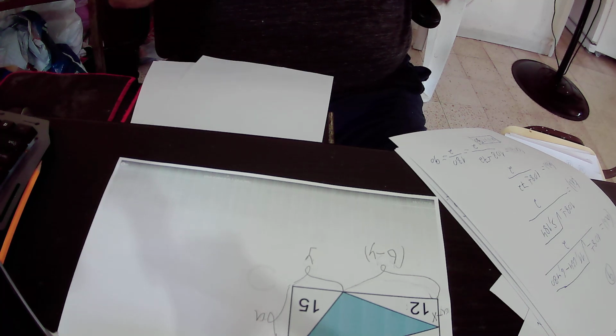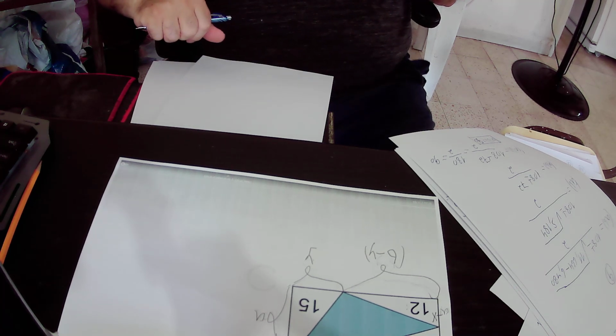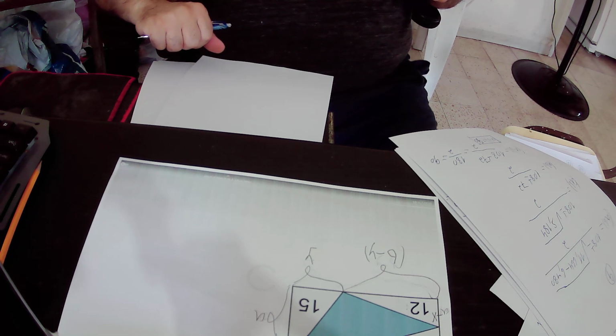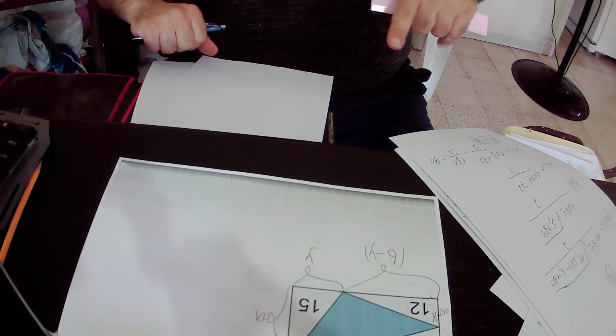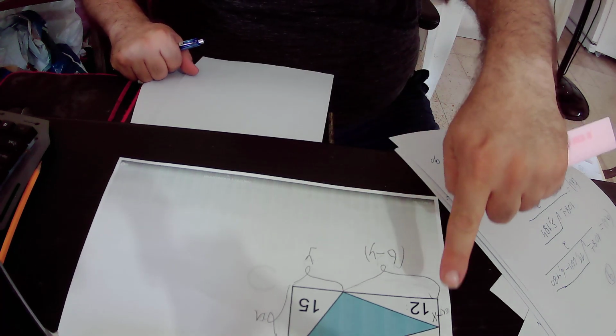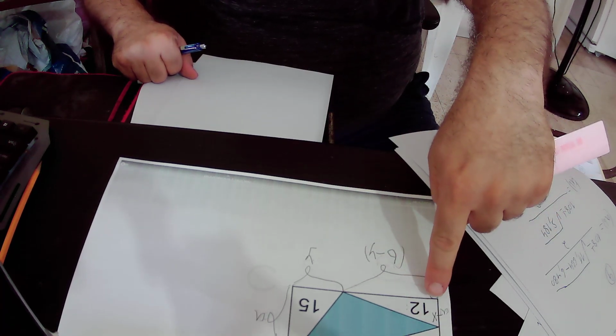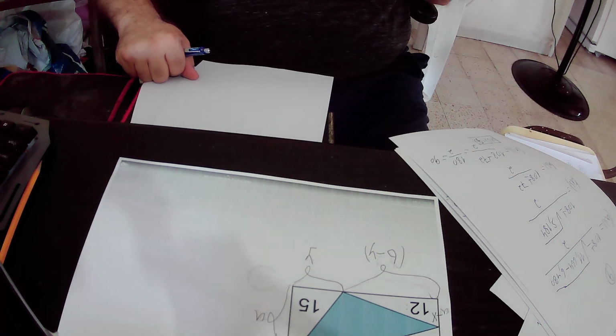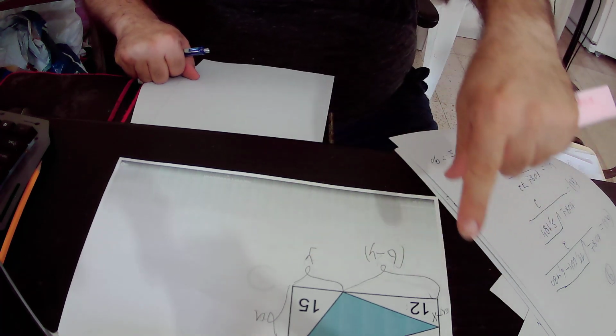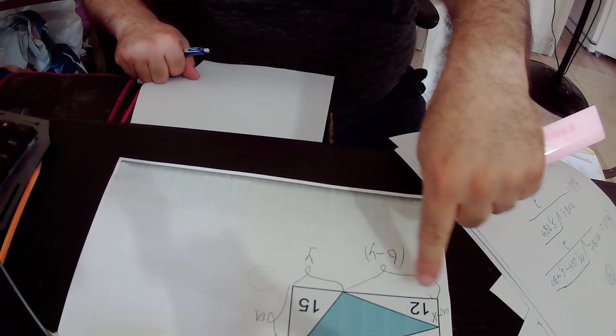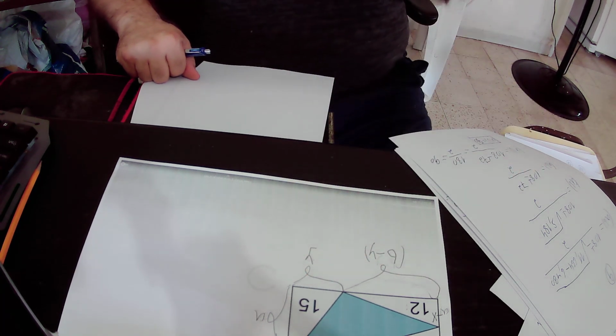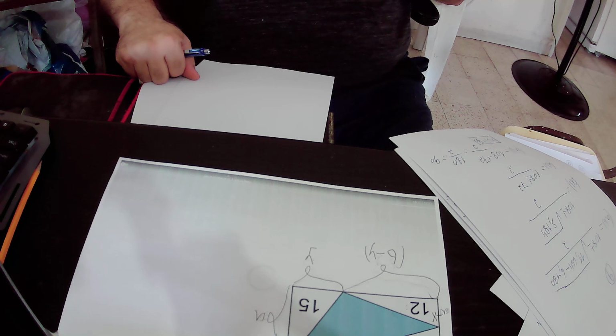Why? Because the rectangle contains 3 right triangles that their total area is 54 units, because 27 plus 12 plus 15 equals 54. So the area of the rectangle cannot be 18 units, because the rectangle contains those 3 right triangles that their total area is 54 units.